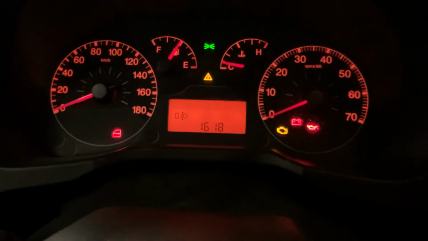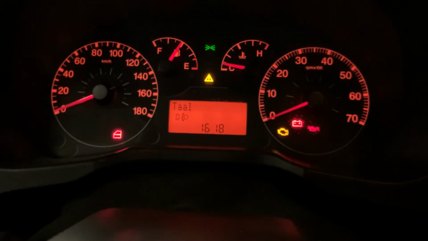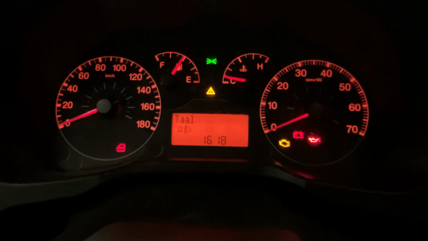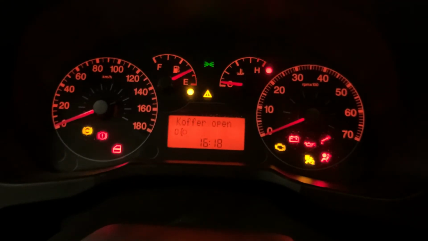Once you have done that, press the menu button again, and as you can see, the menu of the car has changed to the Dutch language. Like this. This was the check.